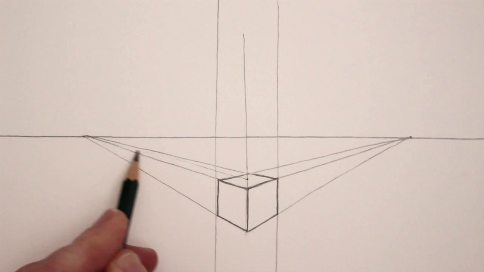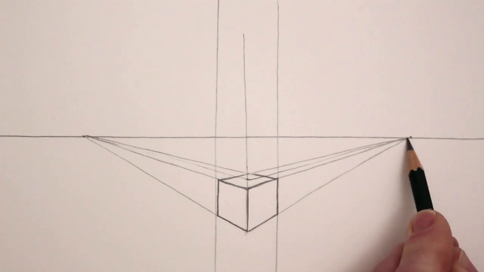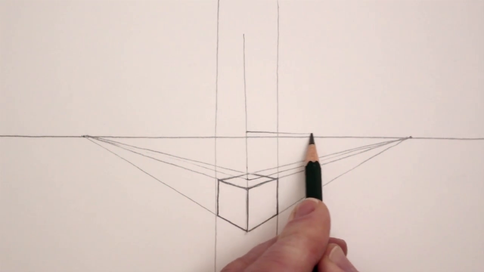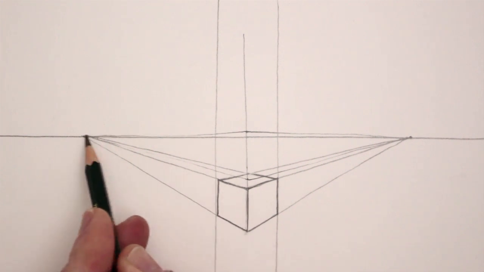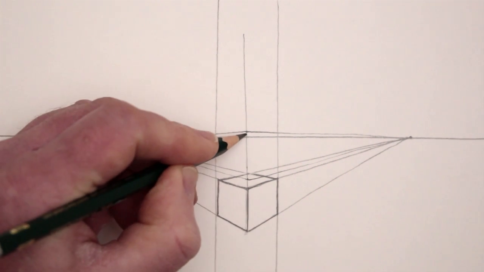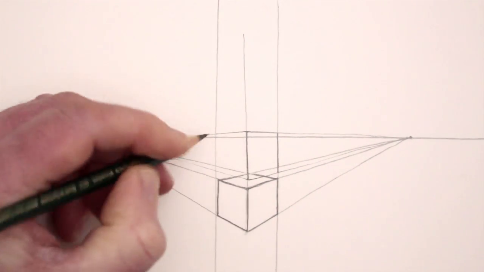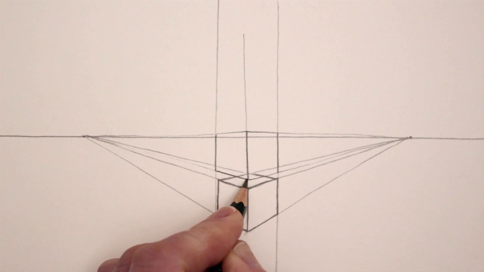So I just put a dot on the middle vertical line, slightly above the first cube, and then we're going to repeat exactly the same process by drawing the diagonal lines to the vanishing points on the left and the right. So in this drawing, all of the diagonal lines will either go to the vanishing point on the left if they're pointing that way, or they'll go to the right.